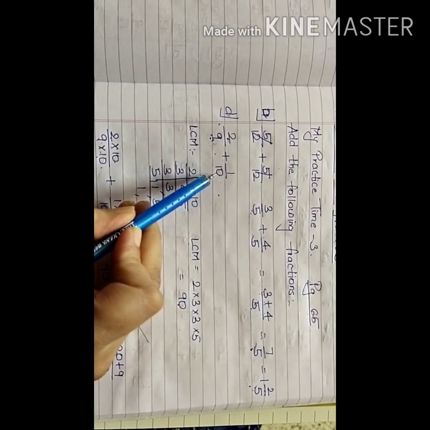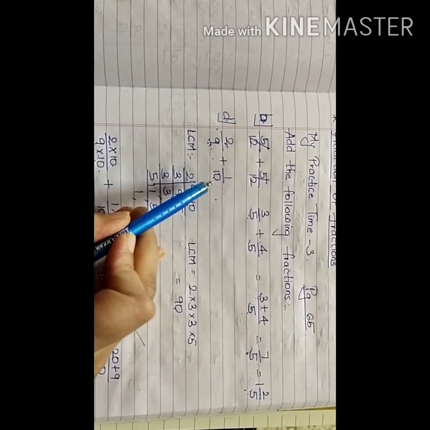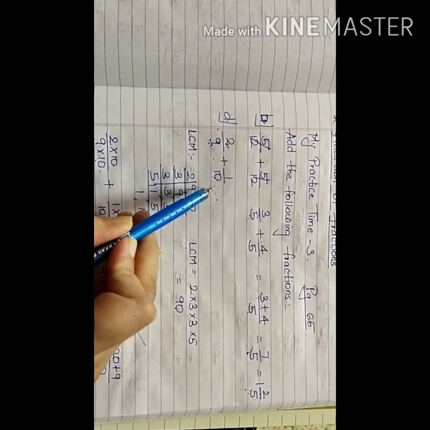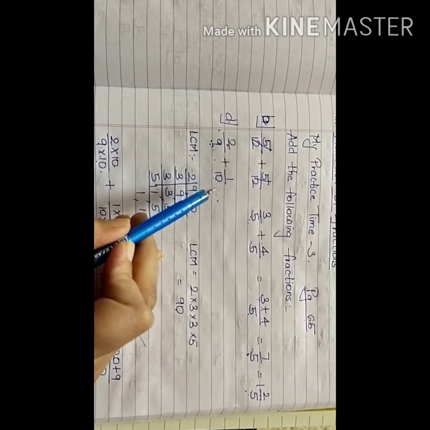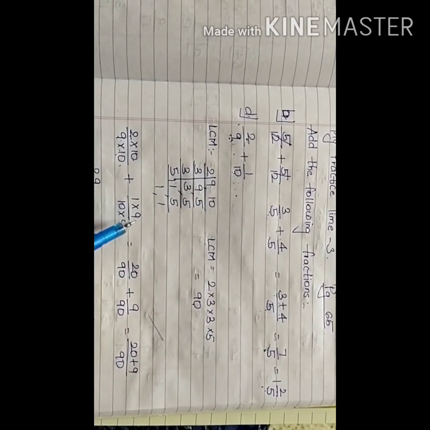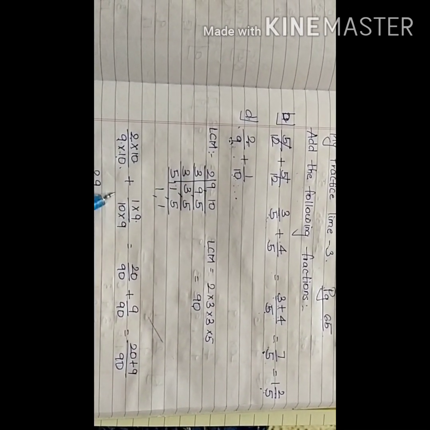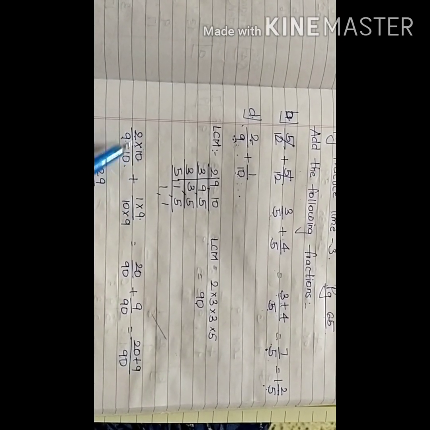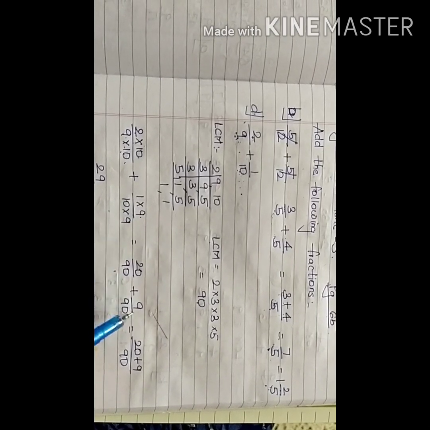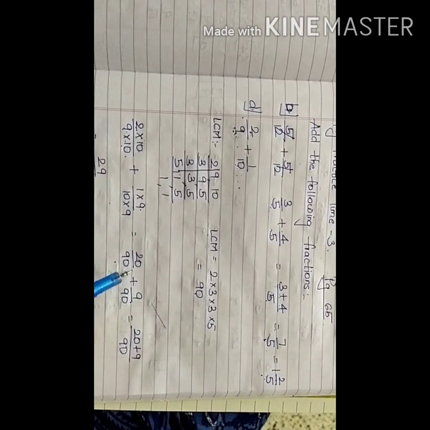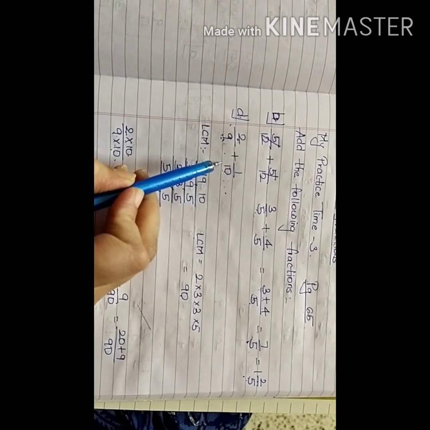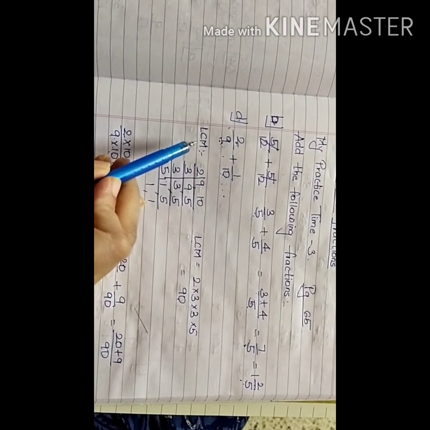Similarly, I have to make 10 as 90. So when I multiply 10 by 9, I get it as 90. So whichever number I multiply to the denominator, the same number will be multiplied to the numerator. So 1 multiplied by 9 upon 10 multiplied by 9. So this gives me 20 upon 90, that I have written over here. And this gives me 9 upon 90, this I have written over here. So our main aim when my denominators are not same is to make them same, and to make them same we need to find the LCM.